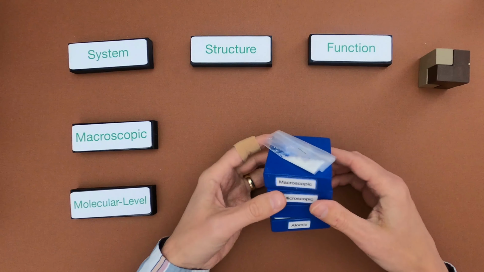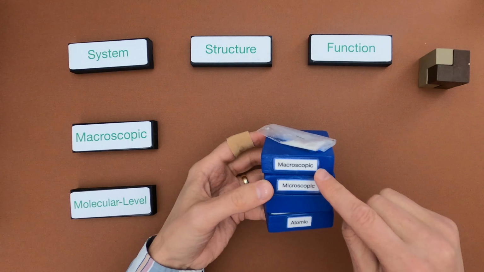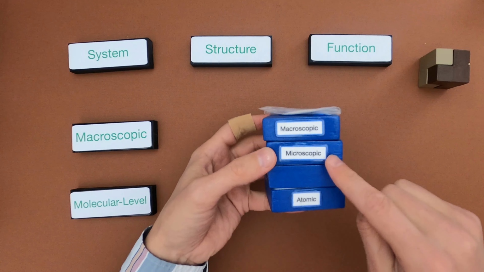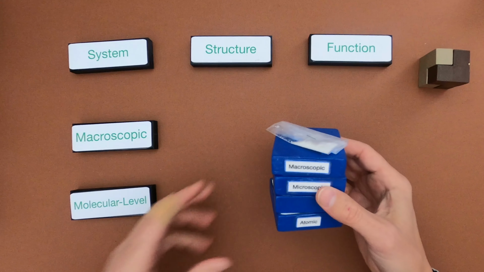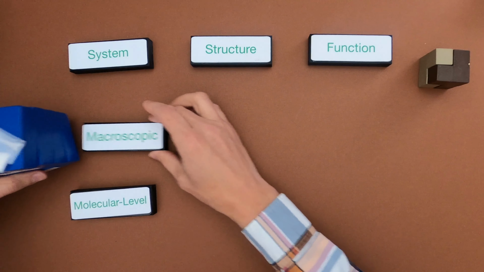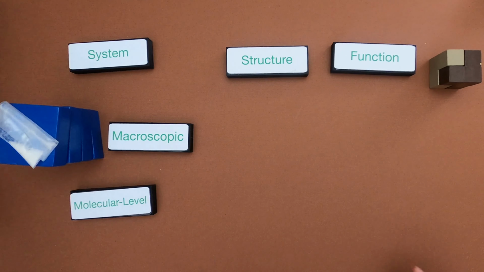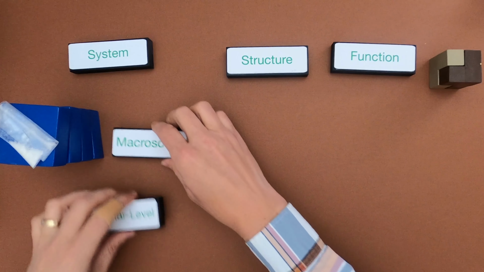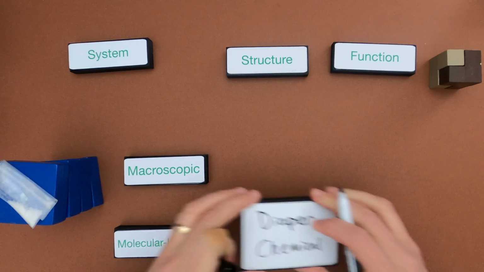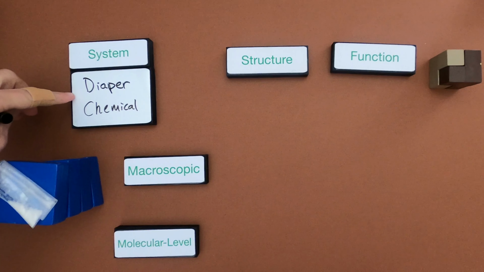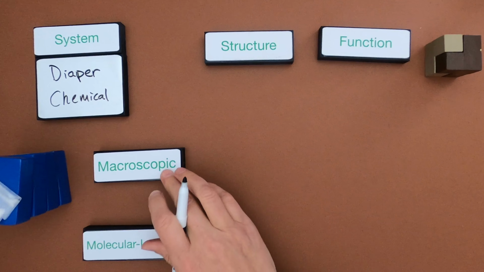And so what we're going to do, we've already kind of looked at it at the macroscopic level, what we can see with the naked eye. But then we're going to zoom our way into the microscopic and then even to the atomic to really understand what's going on at the molecular level. And so for starters, let's just look at the macroscopic level, and I'm going to identify what I think are the structure and the function. So let me write that out. Oops, before I get there, let's define the system. So the system is going to be this chemical that's found in the diaper, and now let me identify both the structure and the function at the macroscopic level.